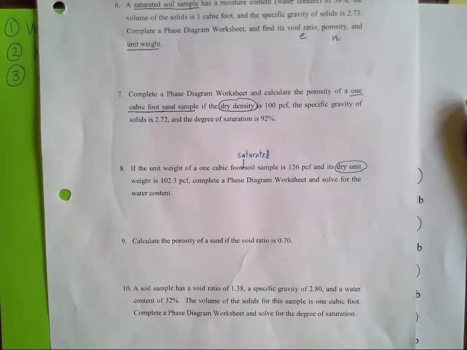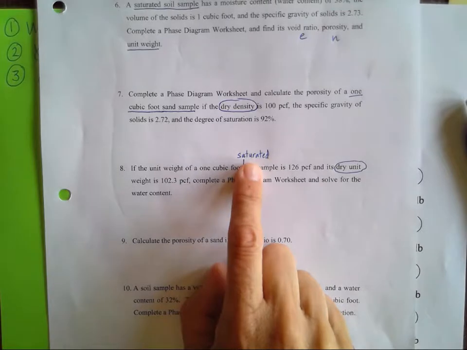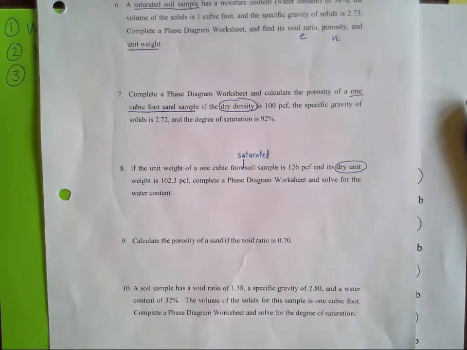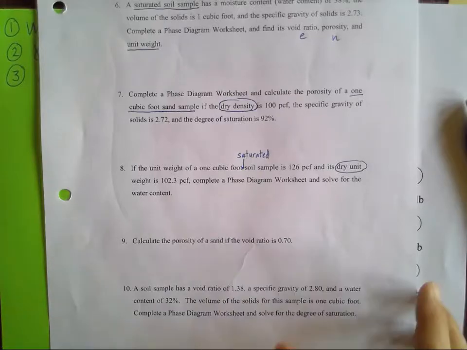Okay, we're going to come back here with Chapter 4 of Geotech Engineering, homework problem 8. And note I added a word here, saturated, and I'll make sure you know about that because that's going to make it a little easier to solve our phase diagram. If the unit weight of a 1 cubic foot saturated soil sample is 126 pounds per cubic foot, and its dry unit weight is 102.3 pounds per cubic foot, complete a phase diagram worksheet and solve for the water content.